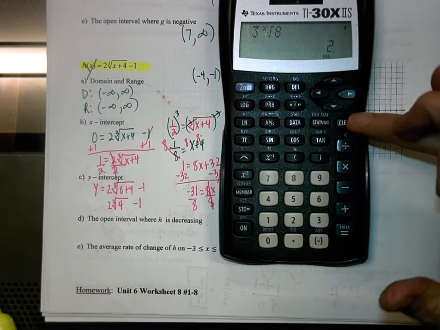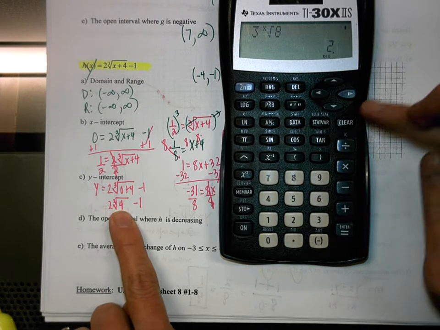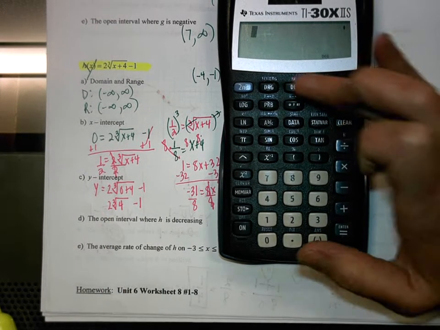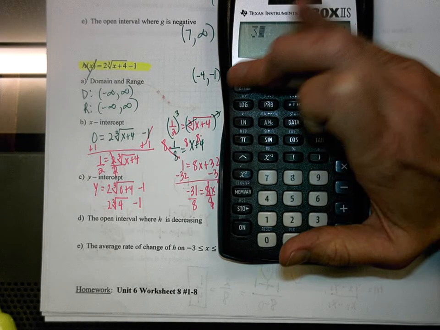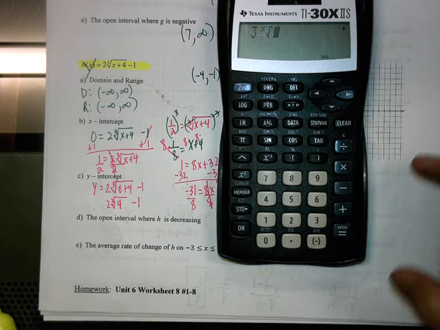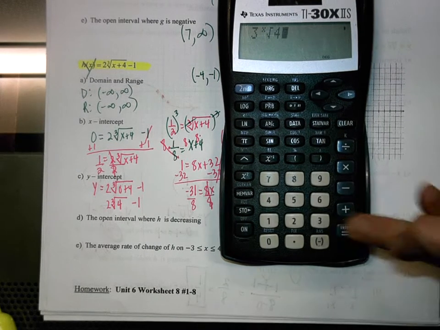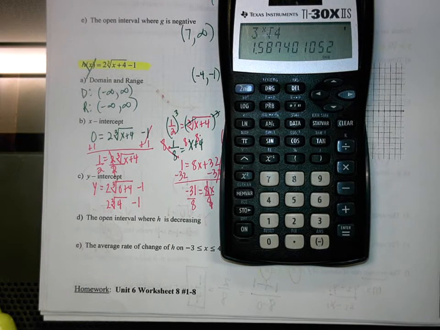Okay, now that I know how to find the cubed root, I'm going to take the cubed root of 4. I'll clear that out. For the cubed root, I type in 3 first, then second, then the key with the x in the root, and then 4. So the cubed root of 4 is approximately 1.587. I'm going to call that 1.59.